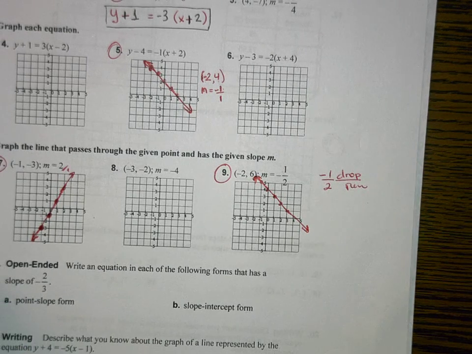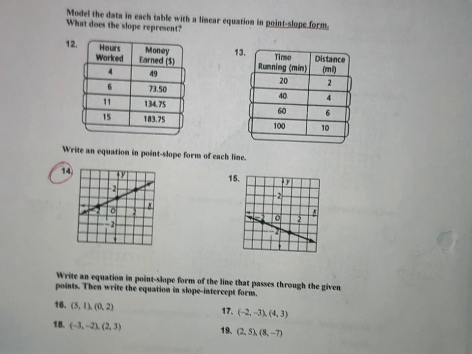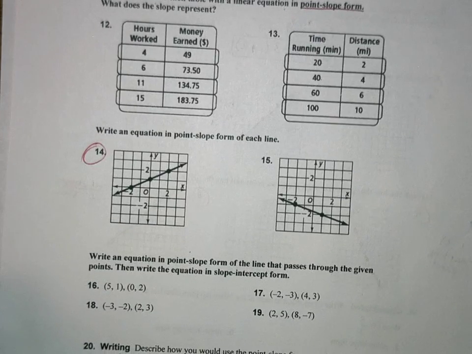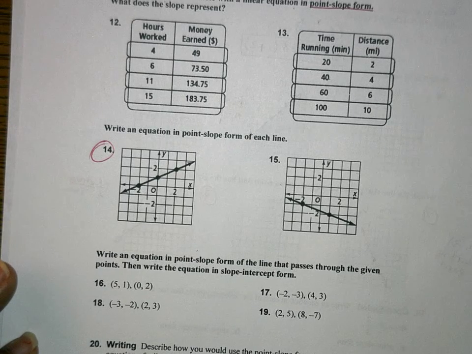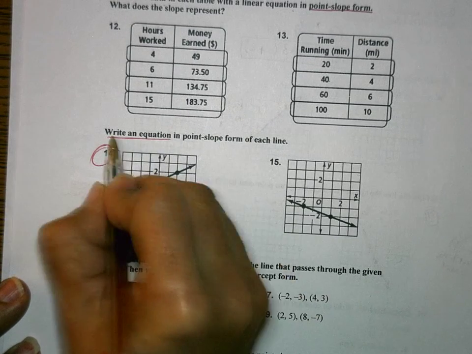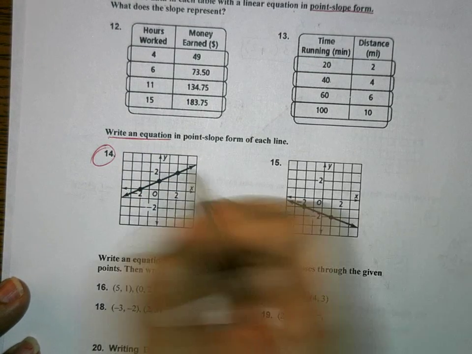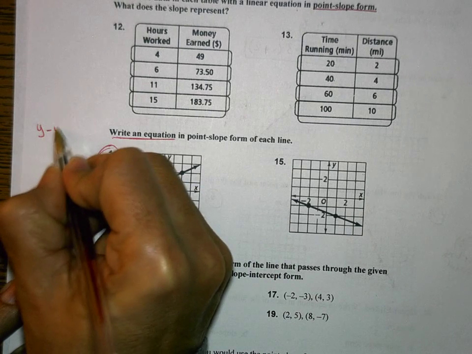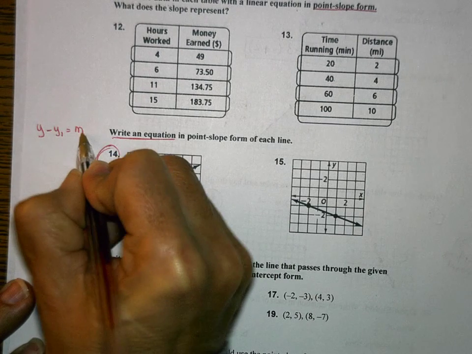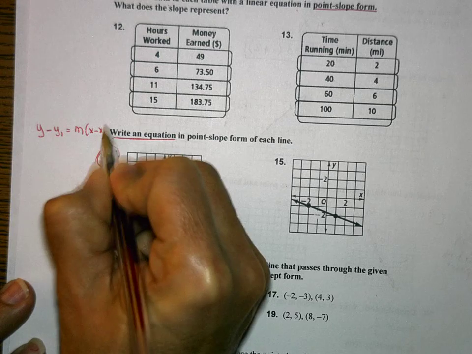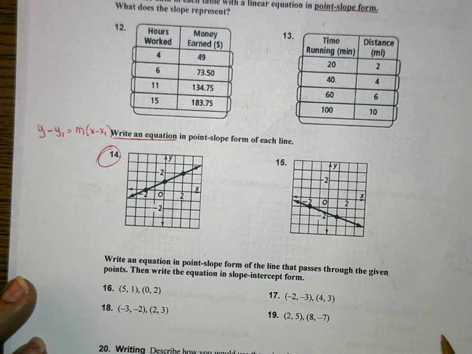Okay, so let's see what we have here in the back so we can finish this worksheet. Let's do write an equation in point slope form for each line. So now I want to write an equation. To write an equation, we have y minus y1 equals the slope times x minus x1. That's the equation, okay? You have a little flashcard for that.